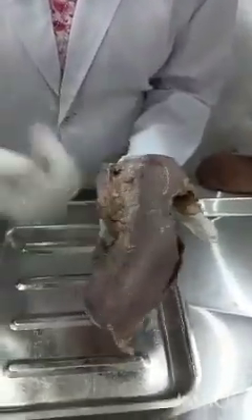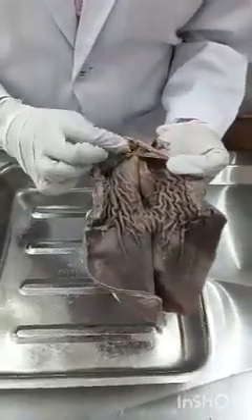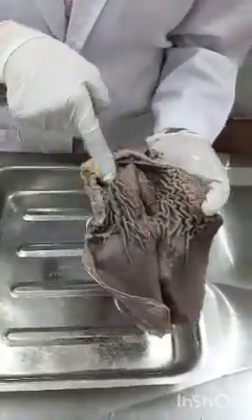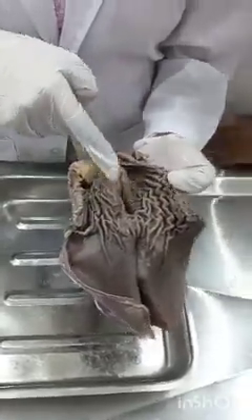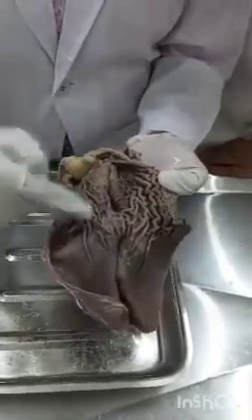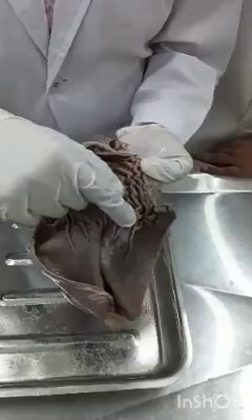Now we will study the interior of the stomach. The interior of the stomach has three prominences. The first one is the irregular folds present in the mucosa of the stomach. These are known as gastric rugae or the gastric folds. In between these rugae we have gastric pits into which there are openings of the gastric glands.